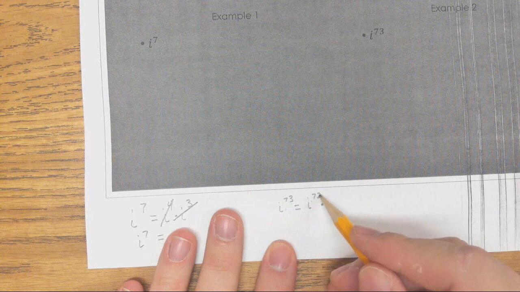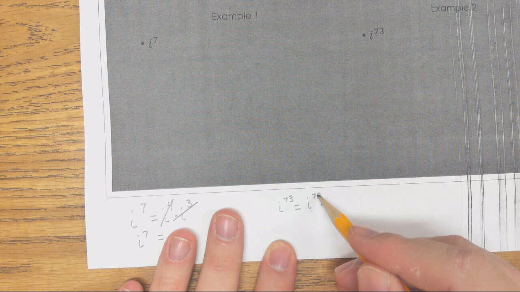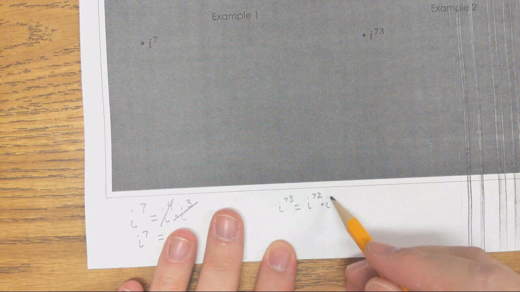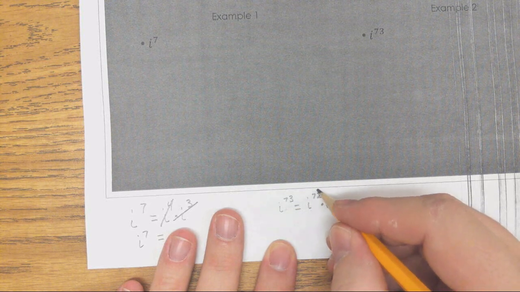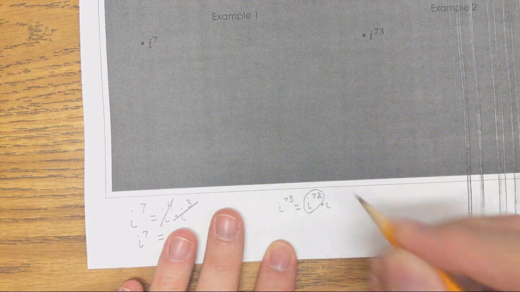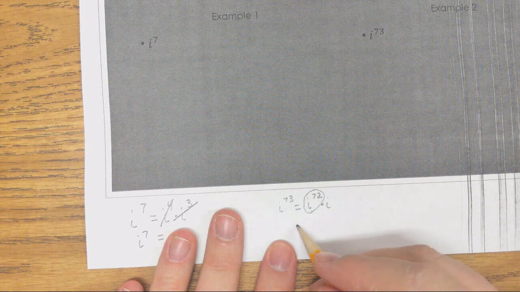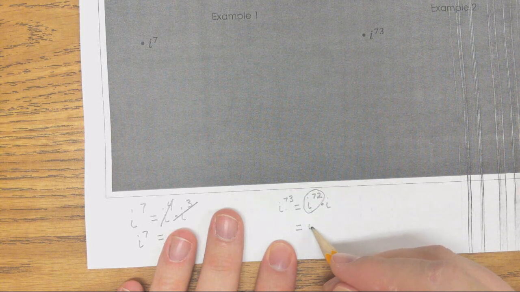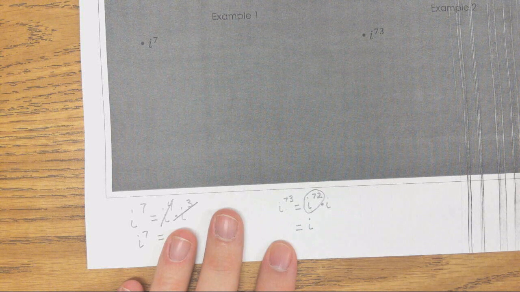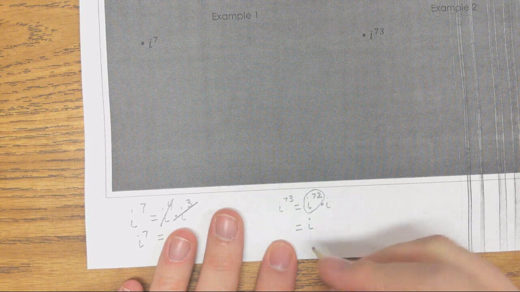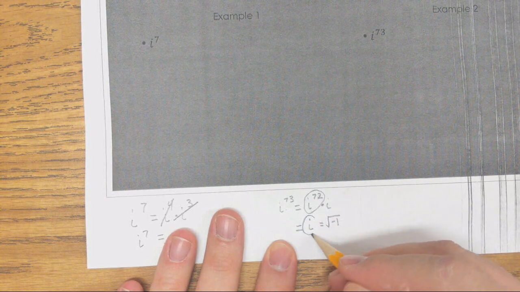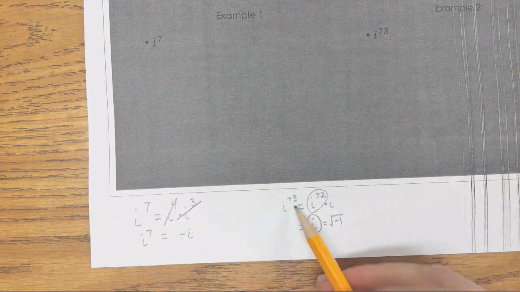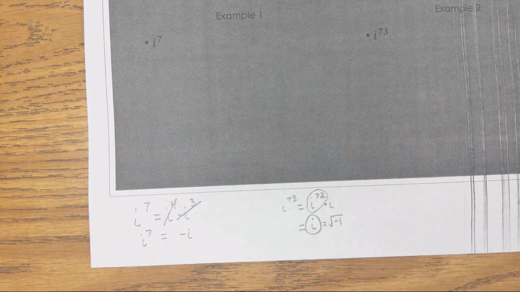I just took 4 and divided it into 73, found out that 18 goes into that, multiplied that by 18, and got the 72, and then subtracted that from 73 to get how many were left over. This is essentially the same as i to the 4th, so it is 1. So my answer to this is i. Or you could think about it as the square root of -1. But ultimately, this is the answer that we want. i to the 73rd is equal to i.